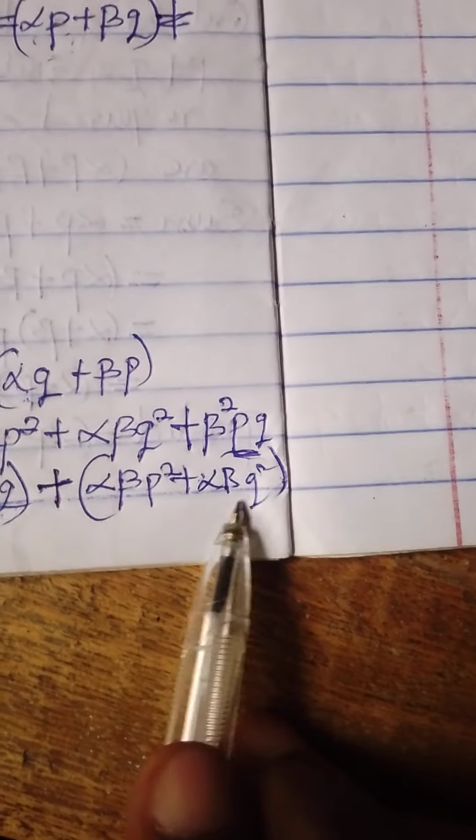Now from that plus another, what is common here? Alpha beta is common, so you can say that you have p square plus q square in the bracket, times alpha beta.